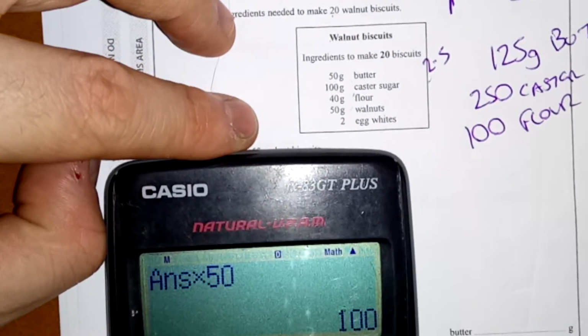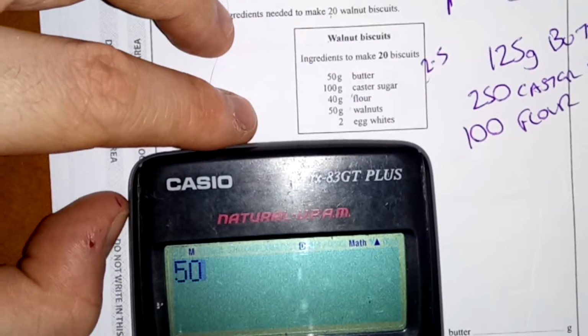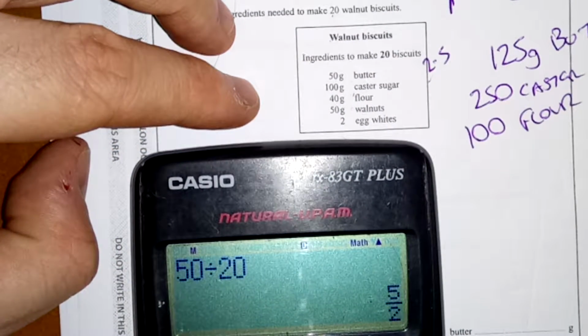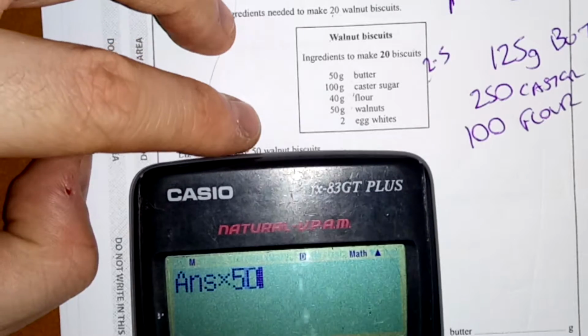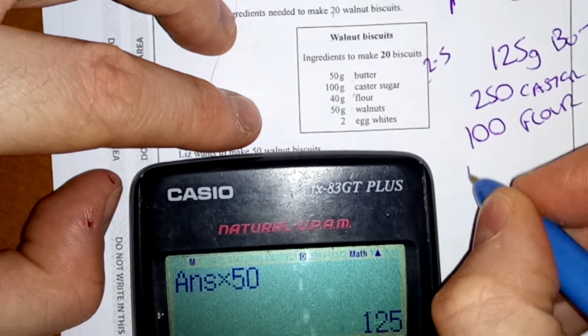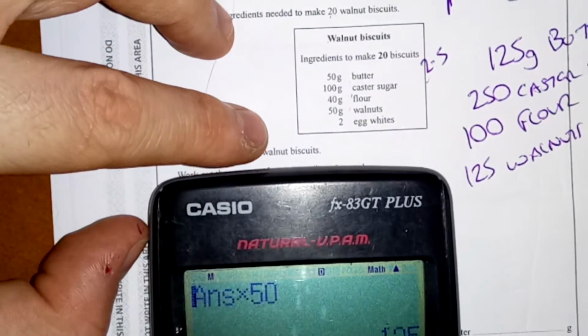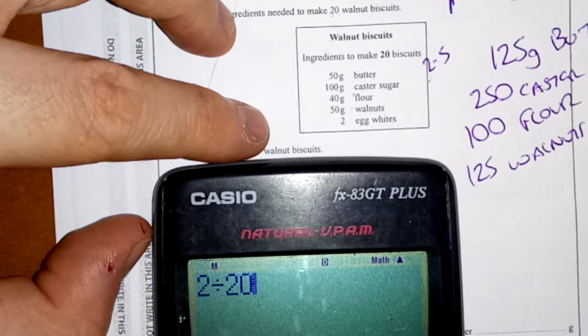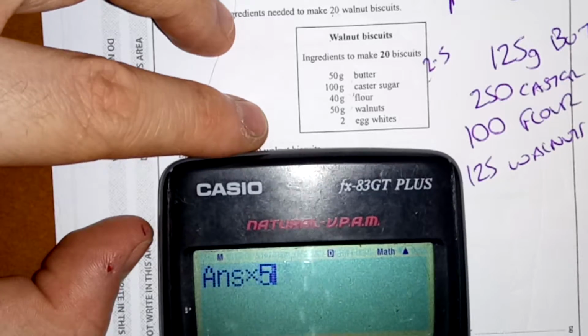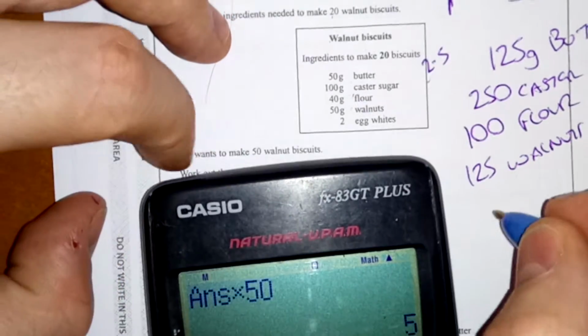For walnuts, 50 divided by 20, that's how much it is for 1, and times by 50 again, 125, which is the same as butter, which makes sense. And for eggs, 2 divided by 20, that times by 50, which is 5 eggs.